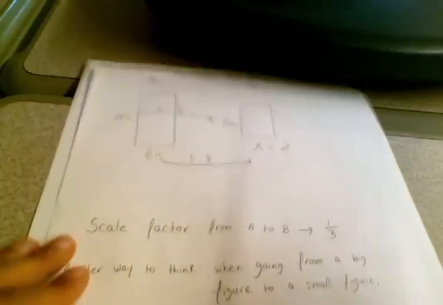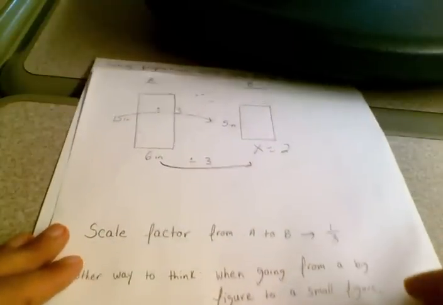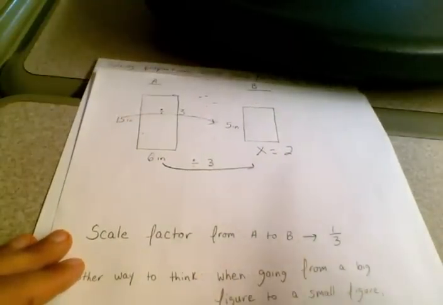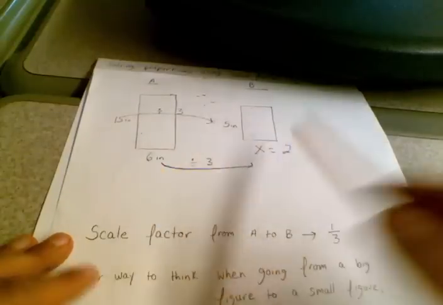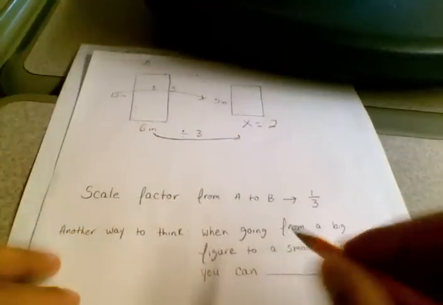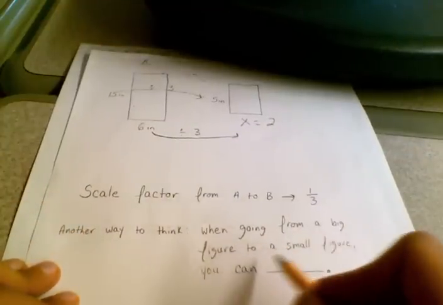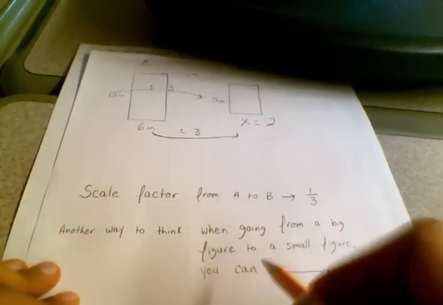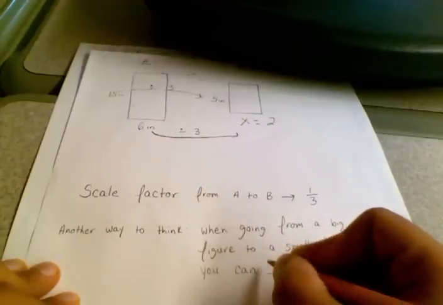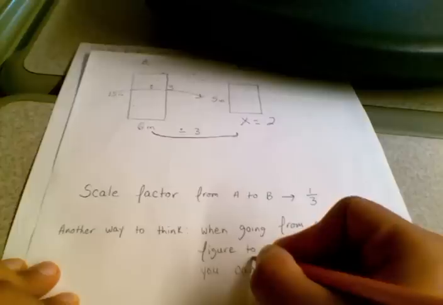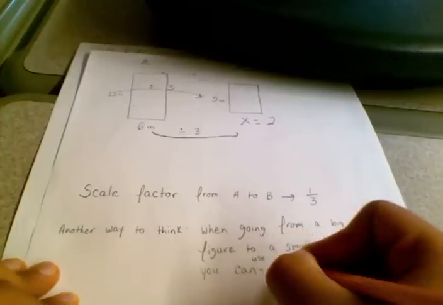So what I like to do when I see proportions, using scale factor and going from big to small, is use division. So another way to think, when going from a big figure to a small figure, is you can use division. I'm going to add this in here. I forgot to add a word. You can use division.